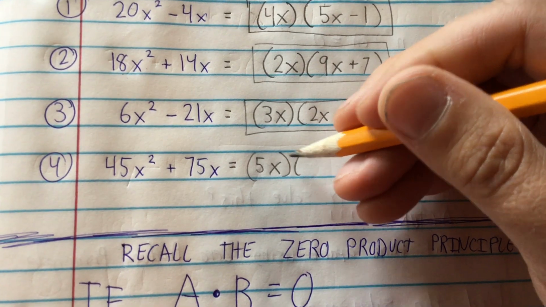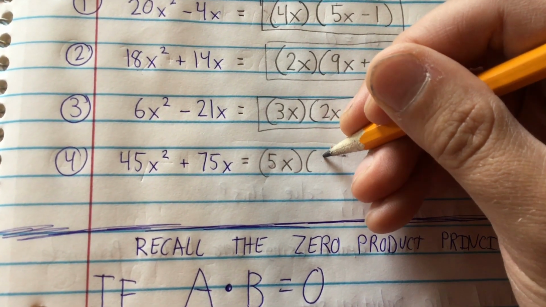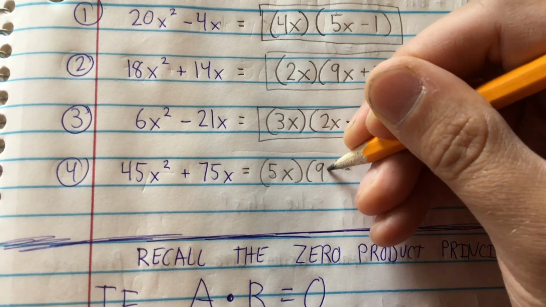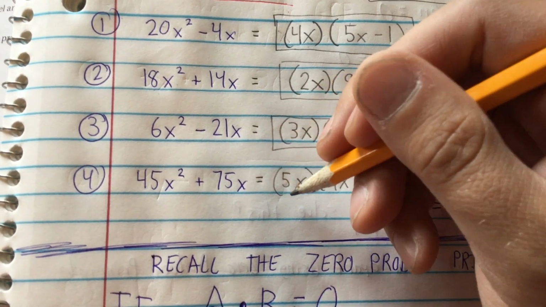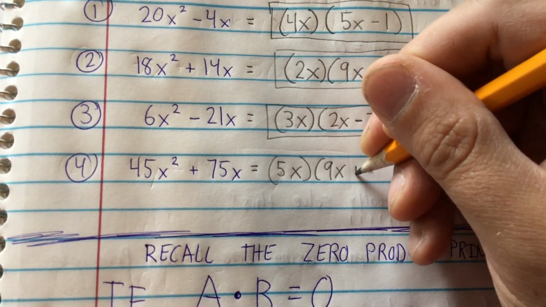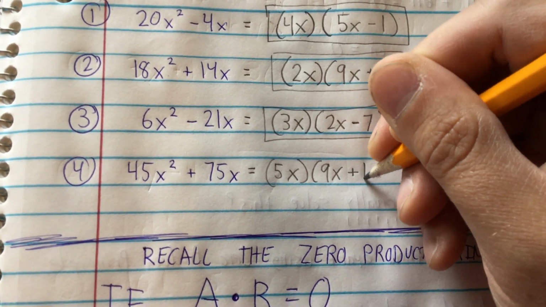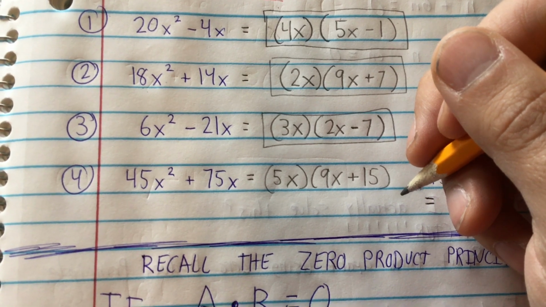So then I've got 5x times what is 45x squared? That'd be 9x. 5x times what is 75x? That would be 15. Can you guys see what's wrong with this picture?